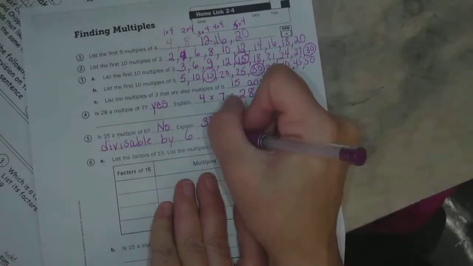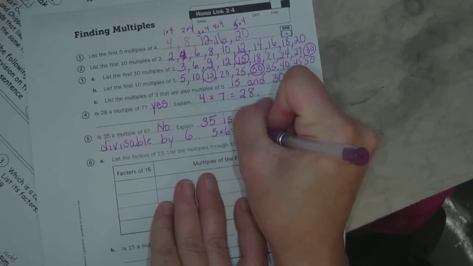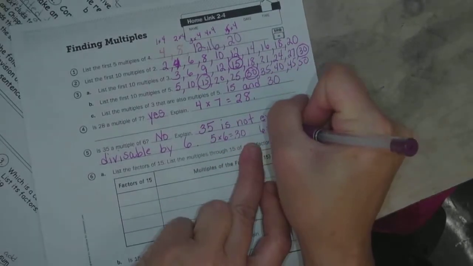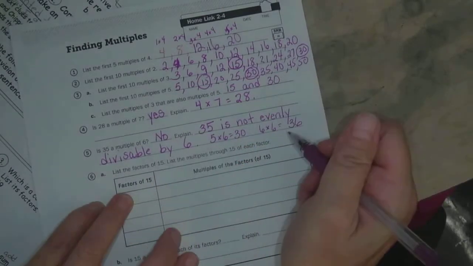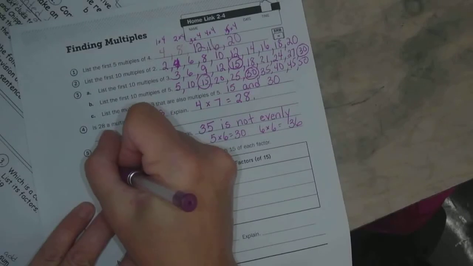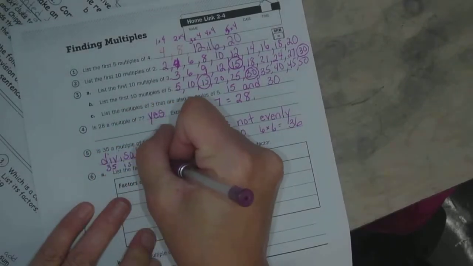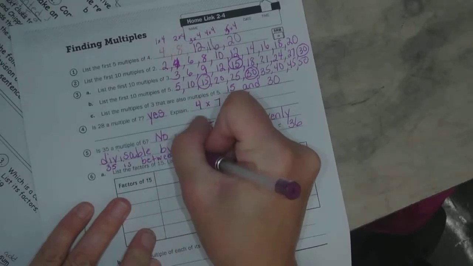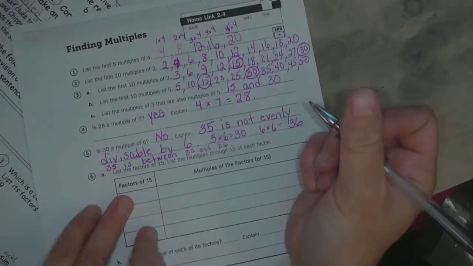You could also say 5 times 6 is 30, and 6 times 6 is 36, and that 35 is between 30 and 36. So it's not a multiple.